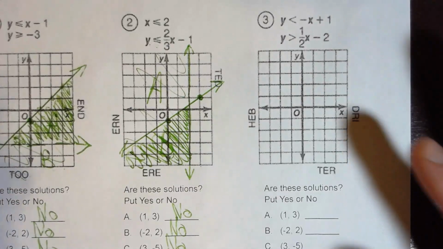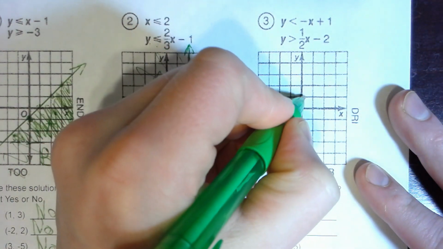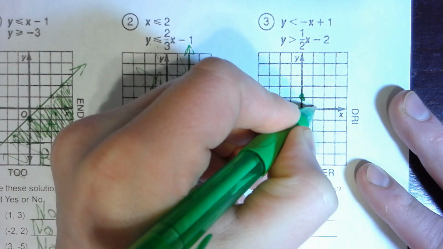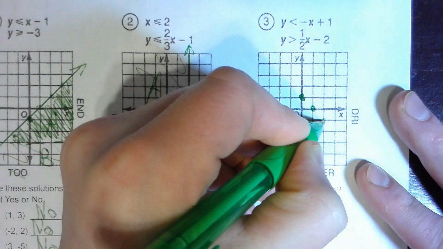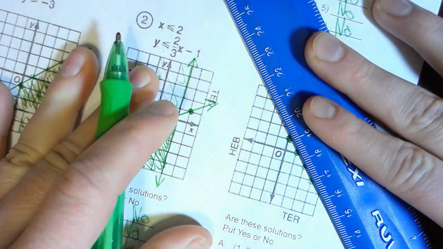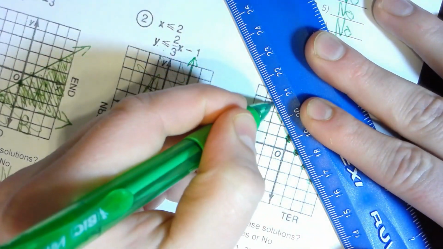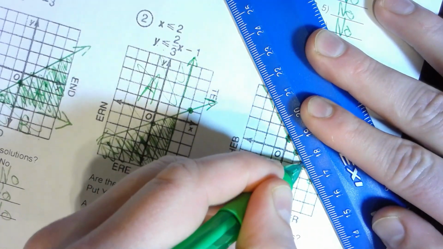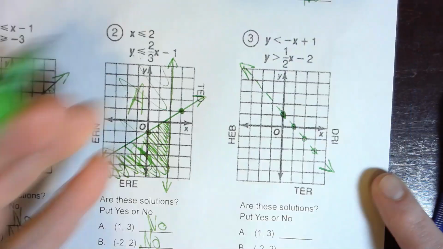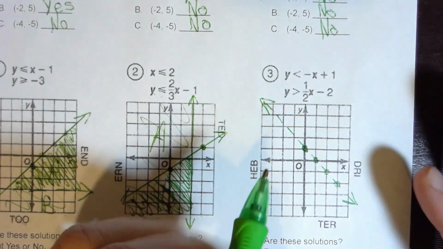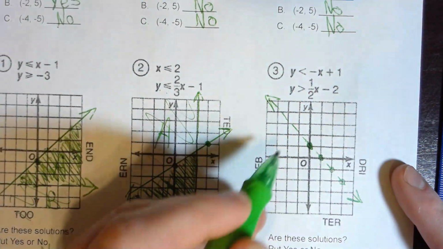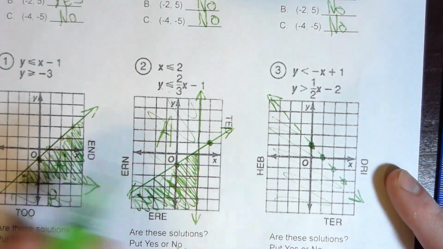And finally, I've got a y-intercept of 1. And this time we're going down 1 over 1. Oh, and these should be open dots. I'm so sorry. Open dots, open dots. We're going to redeem ourselves by making this a nice dotted line. Okay, so the solutions are not on this line, but they're below or above it for sure. Y is less than, meaning it's underneath this line.